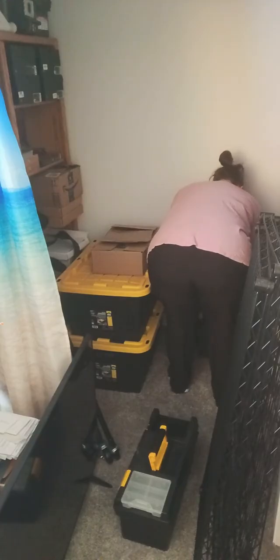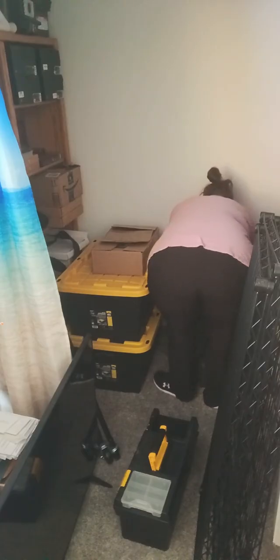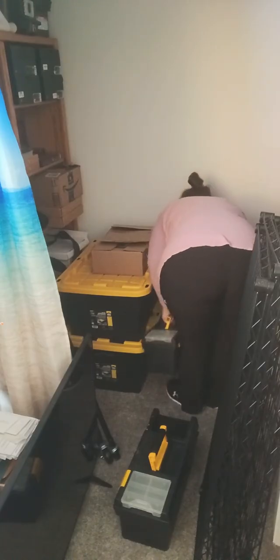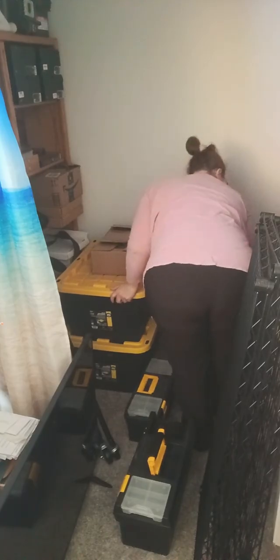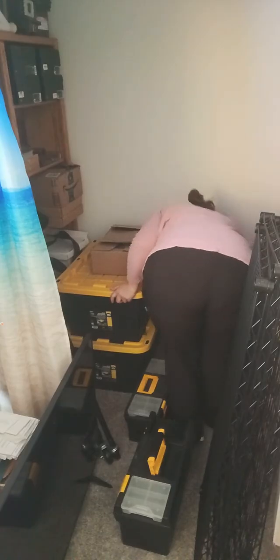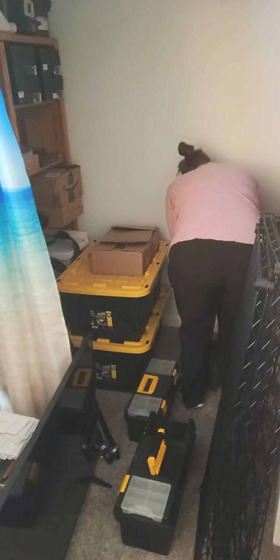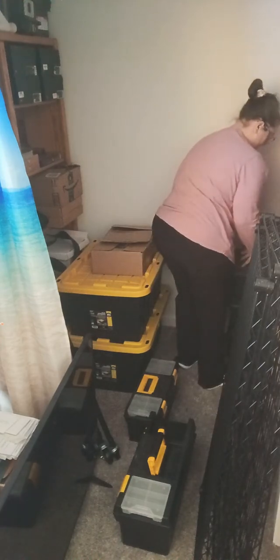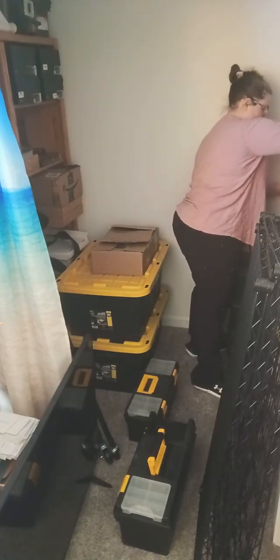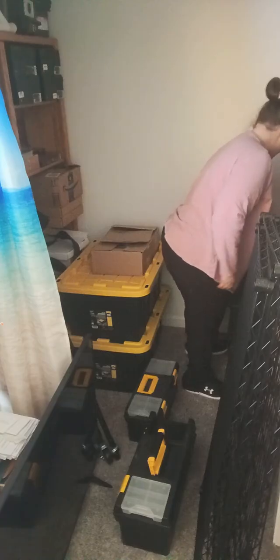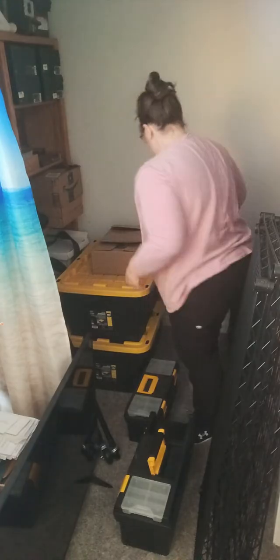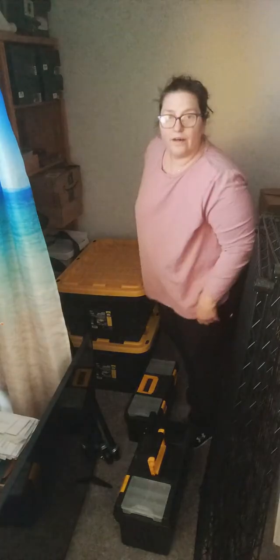Got all these toolboxes, all kinds of stuff in here. Again, we're organizing.